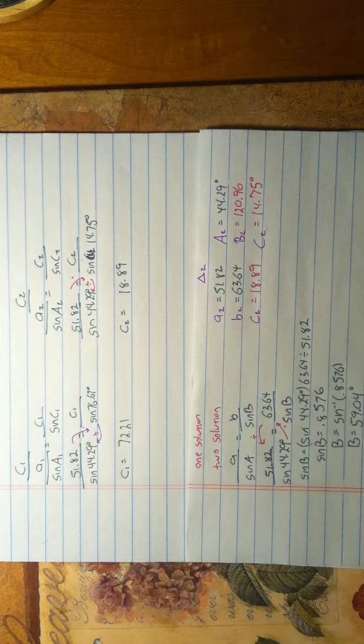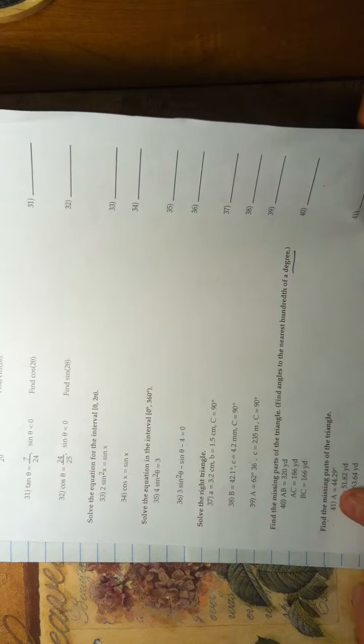I've done more than they said. They said find the missing parts of the triangle. But what they should have said is find the missing parts of the triangle. If more than one solution is possible, give all possible solutions. That's likely what the exam will say. So that's why we need to make sure, even though there's nothing in this direction that implied that there could be two triangles.